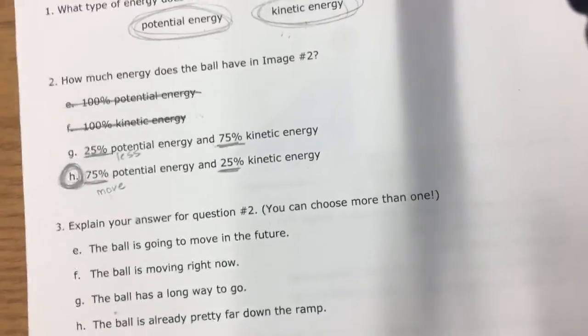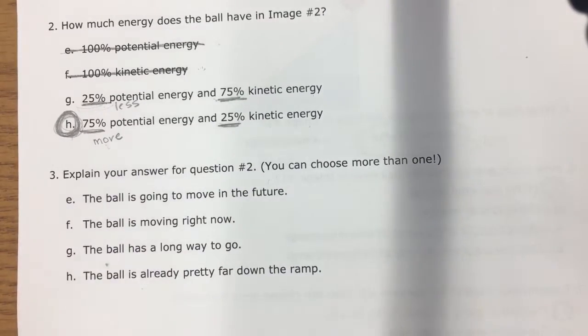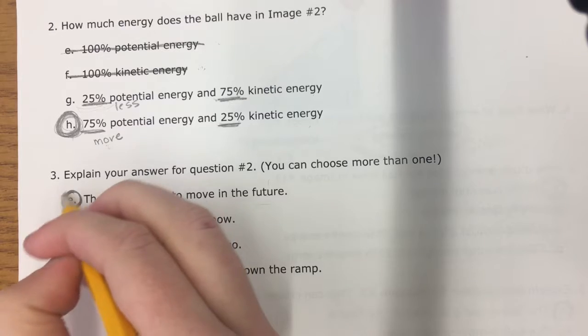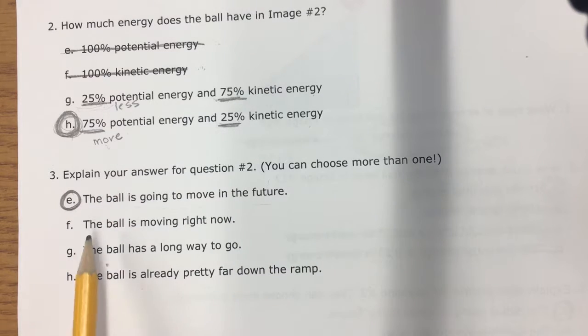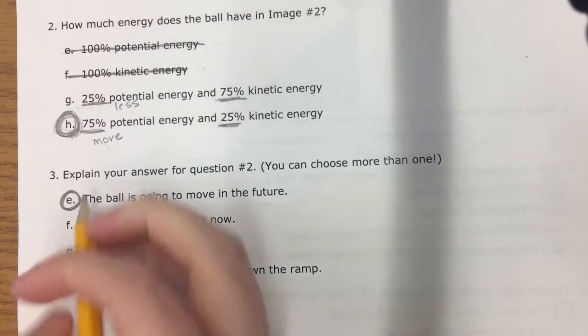Okay, let's move on. Question number 3. Explain your answer for question number 2. Okay, the ball is going to move in the future. That's true. That's why it has potential energy. The ball is moving right now. That's true too. It has kinetic energy.